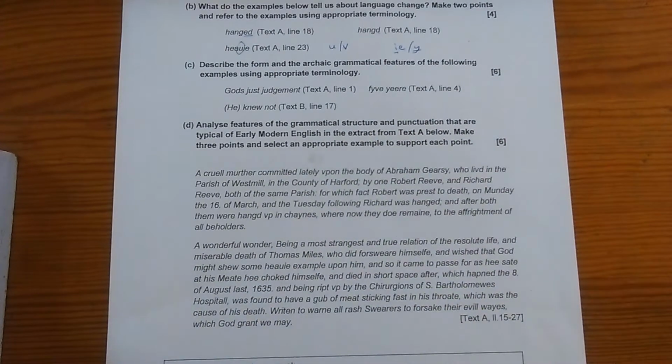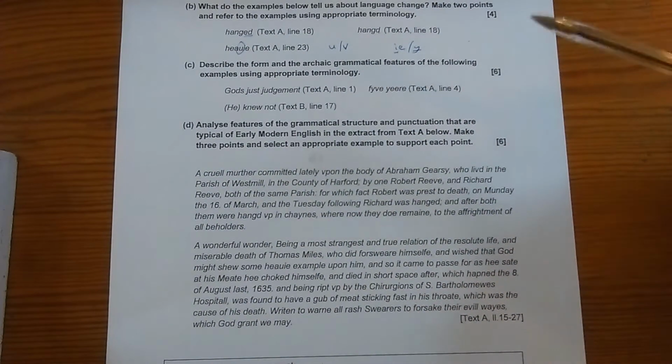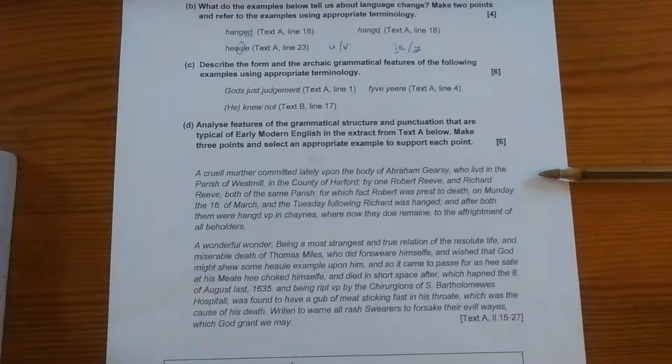Other features you might discuss are impersonal verbs, perhaps, and you might talk about use of subjunctives or other kinds of subordination in this text. There are lots of different ways in which phrasing seems to be unusual, and the thing would be to compare it to modern English and see how it differs from modern English.